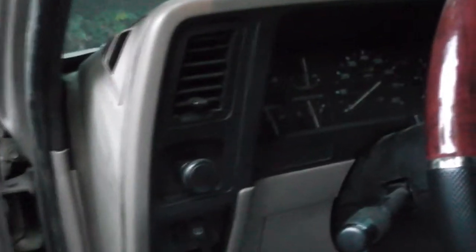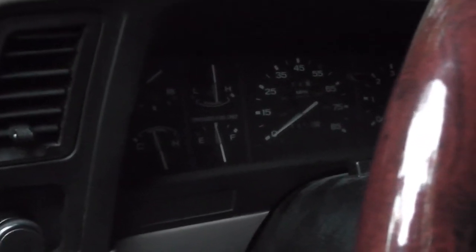So here's what we're working with. The instrument cluster panel lights don't come on with the headlight switch, and neither do the tail lights or the park lights for that matter. So let's pull them and see what I'm talking about here.